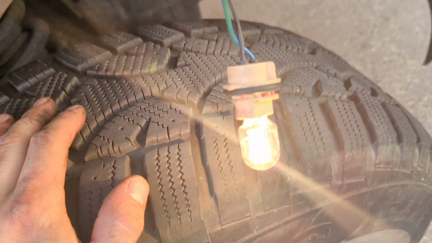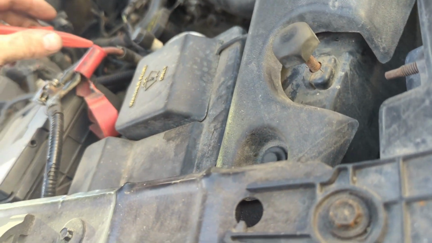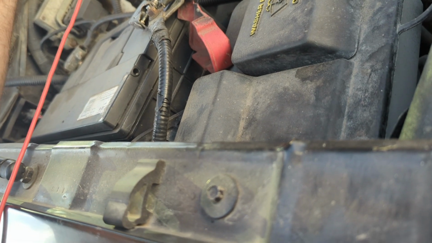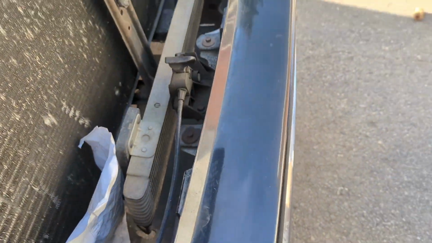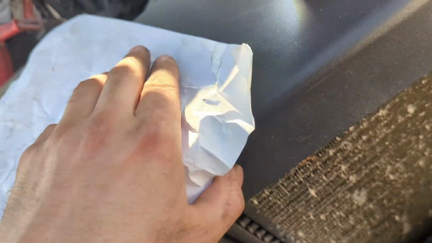I am hooked onto power, and my light bulb is lighting. That tells me that I have a direct short to ground. So before I went too crazy onto anything, I came back to the wiring diagram and looked at the wiring diagram.